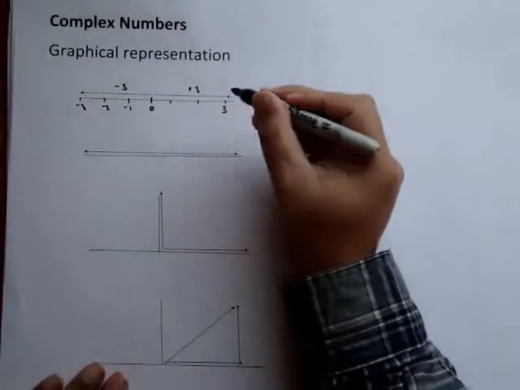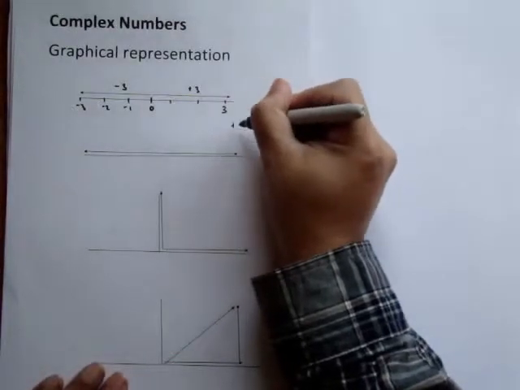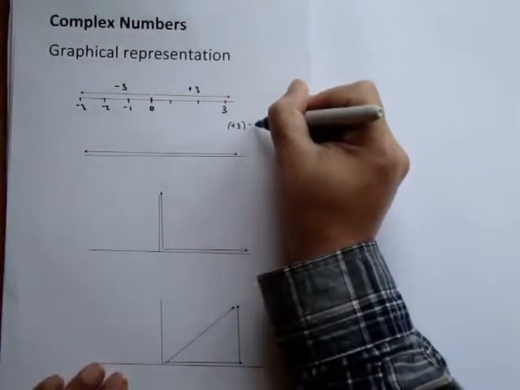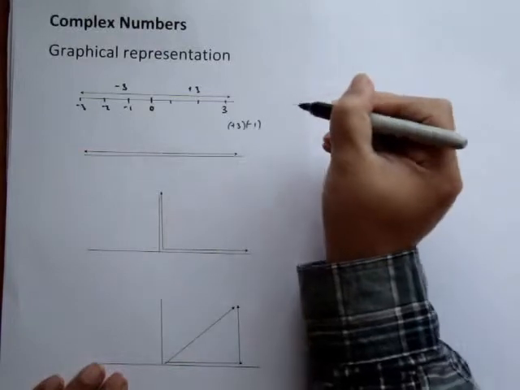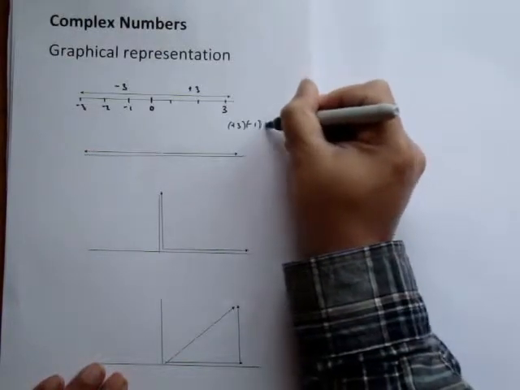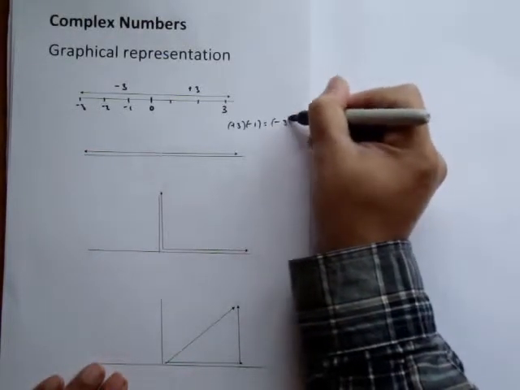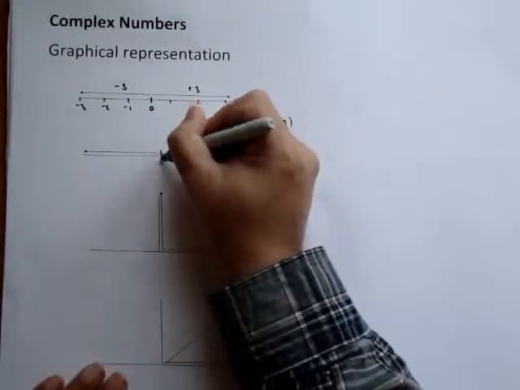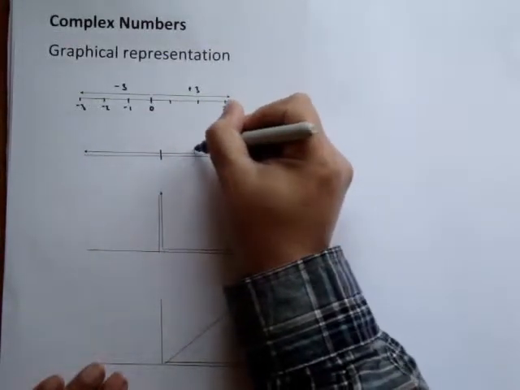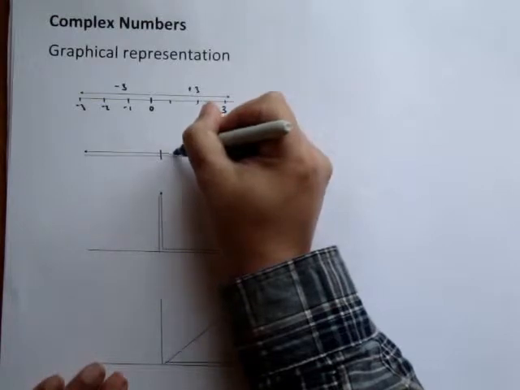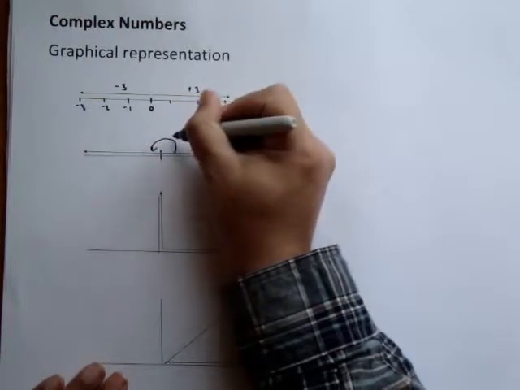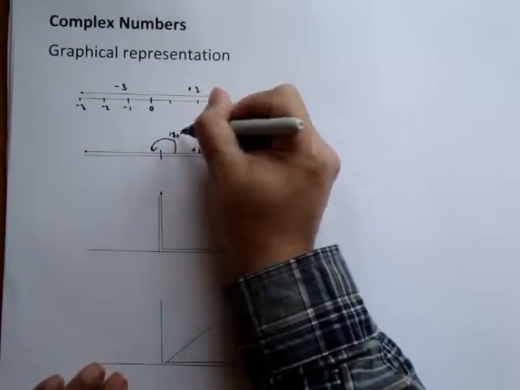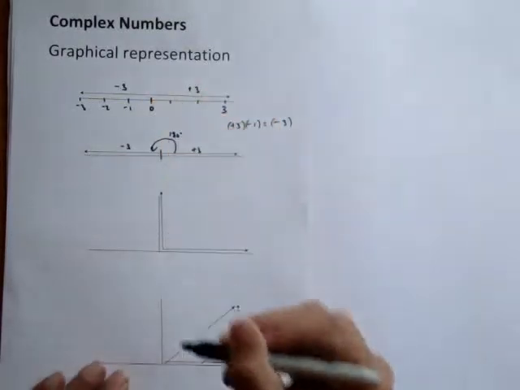Similarly, if we multiply plus 3 by minus 1, we get minus 3. So this is like rotating this plus 3 through 180 degrees, and we get the minus 3.